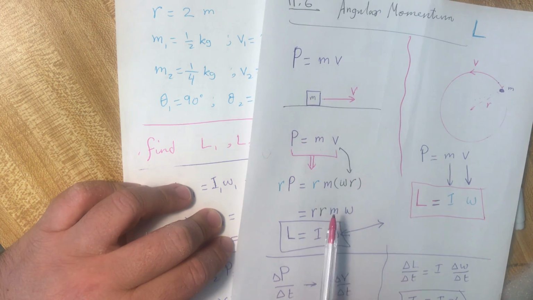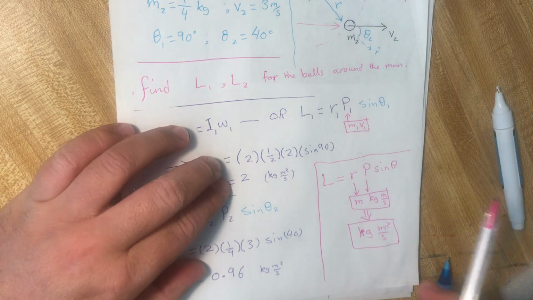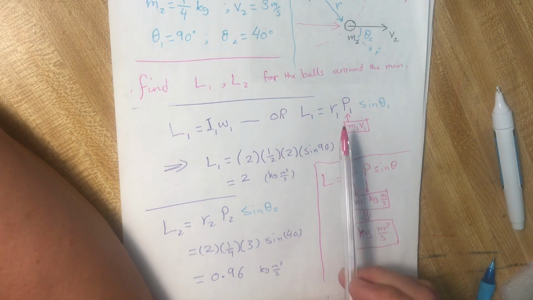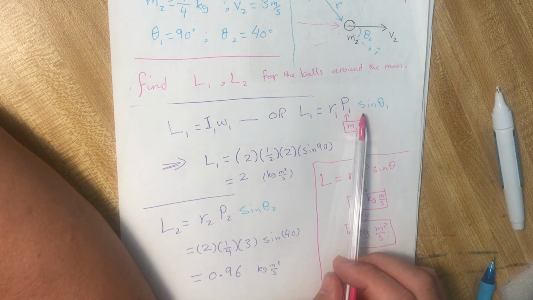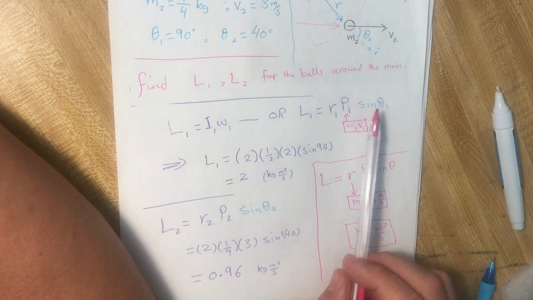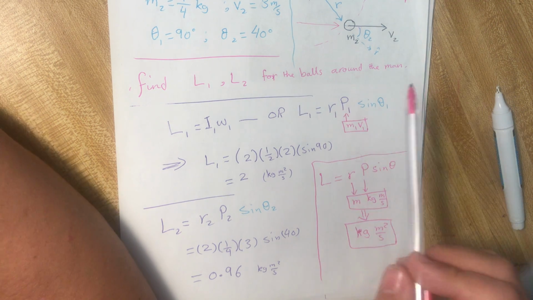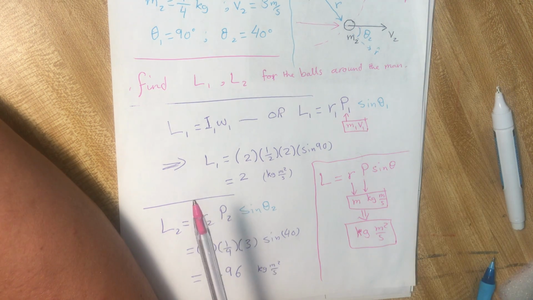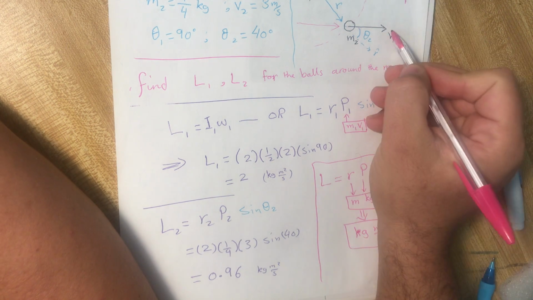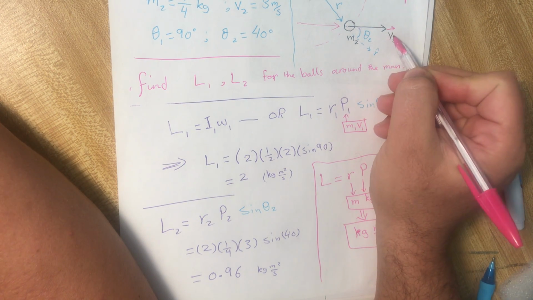It is not here, but I will put it here in the example. So L is equal to rp sine theta. Theta is between r and p. p is in the same direction as v.